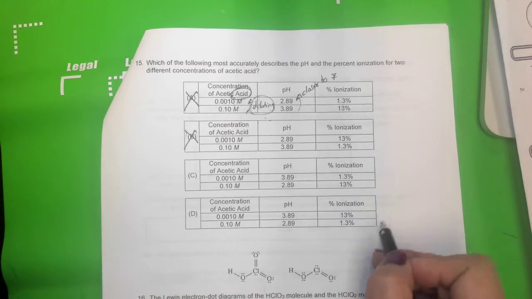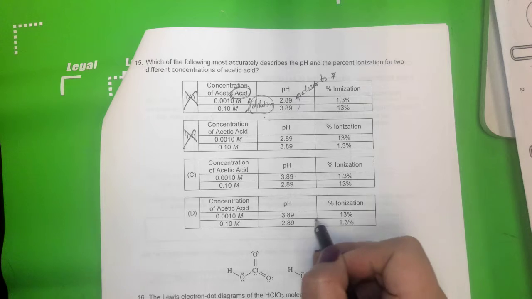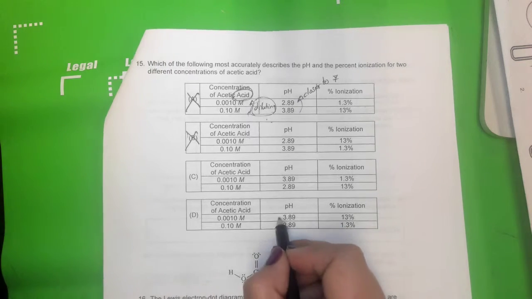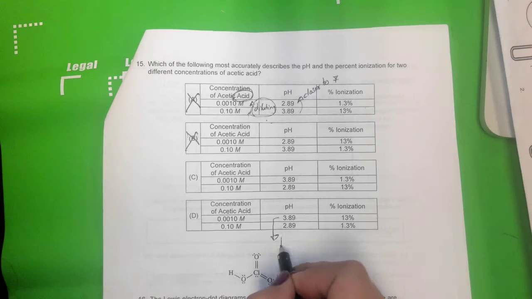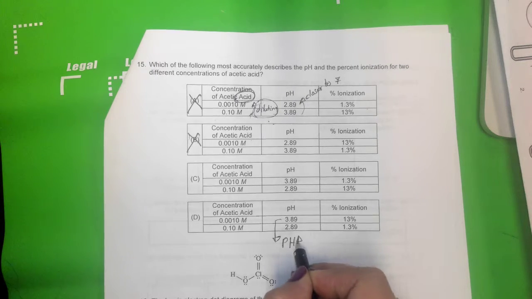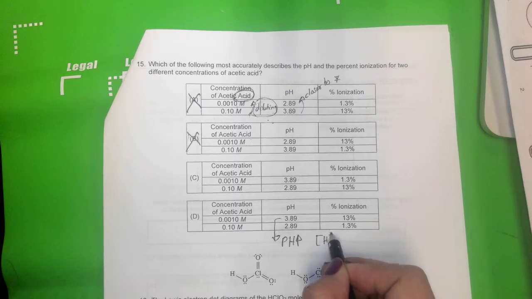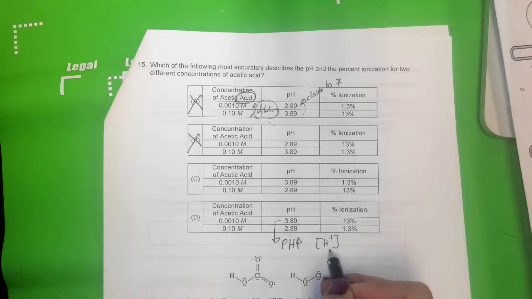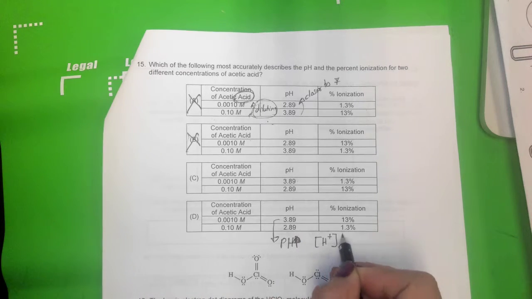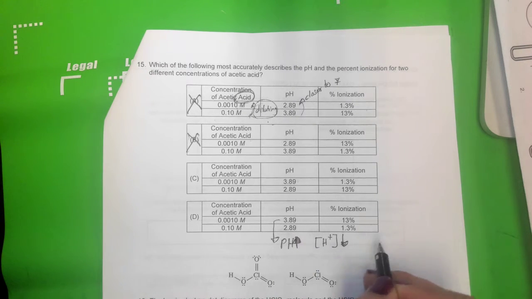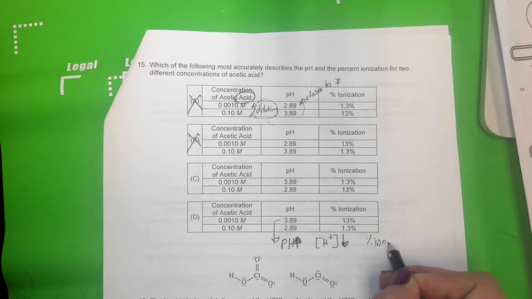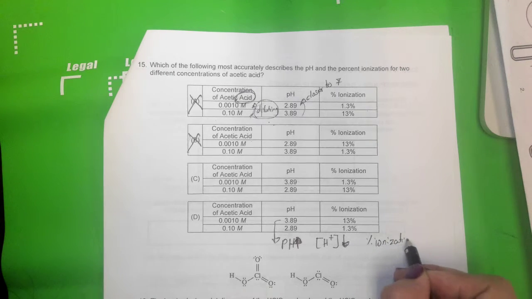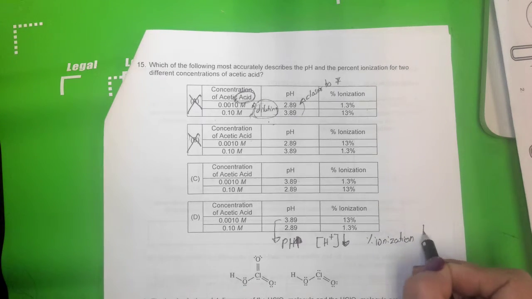Now we need to think about percent ionization. Okay, what happens when the pH is increasing? Okay, let's talk about it. pH increases, the concentration of H plus is what happening? It's gonna be decreasing. If the concentration is decreasing, percent ionization, are we having more ions or less ions? It's gonna be less. It's gonna be decreasing.